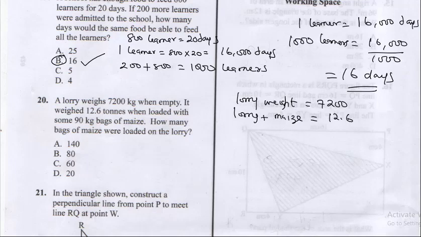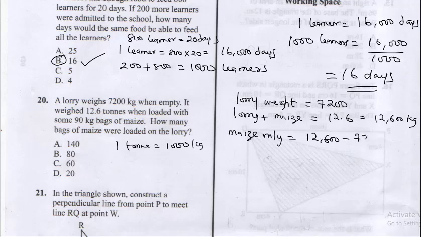And converting tons to kg, remember 1 ton will give you 1000 kg. So 12.6 tons will give you 12,600 kg. Now that means maize only will be 12,600 minus 7,200, which when you subtract this, you're going to get 5,400 kg. So this is what the maize weighs.